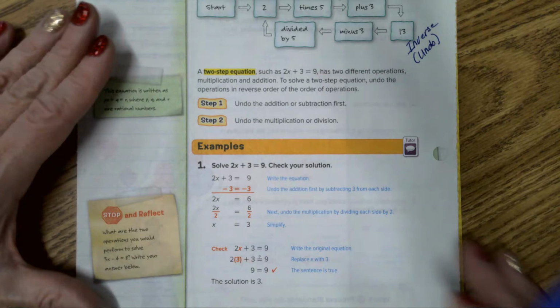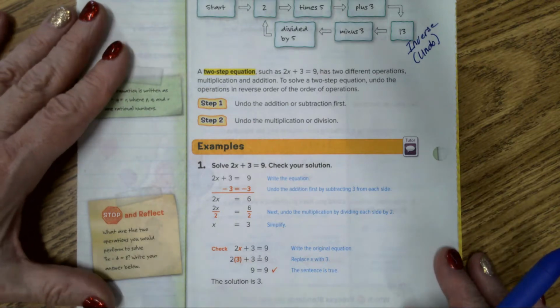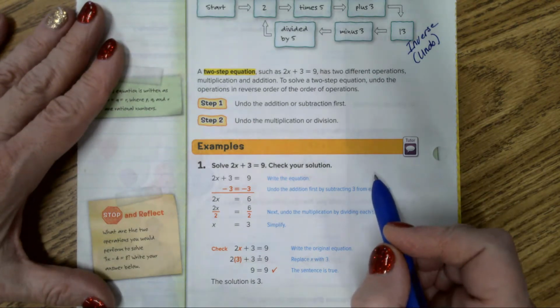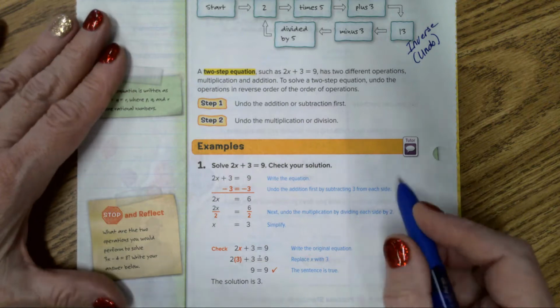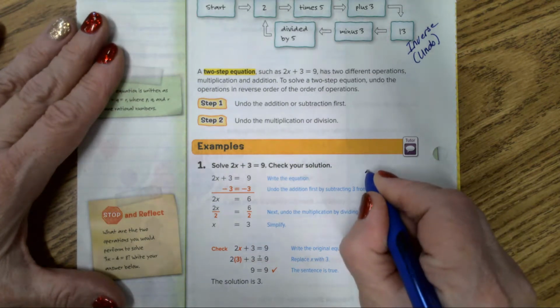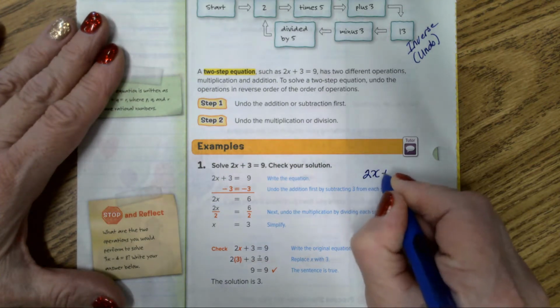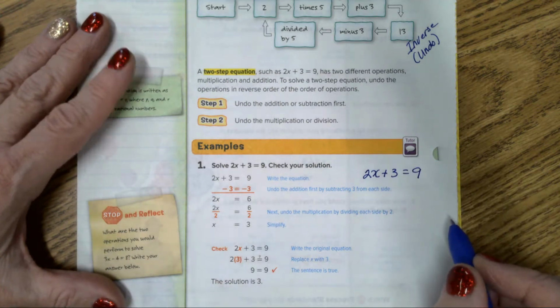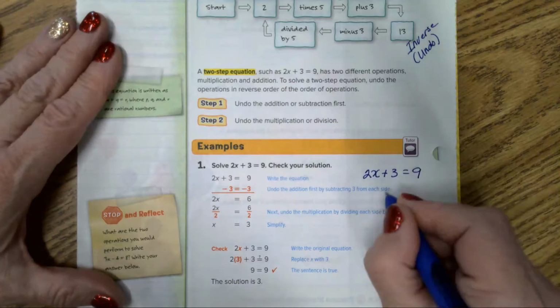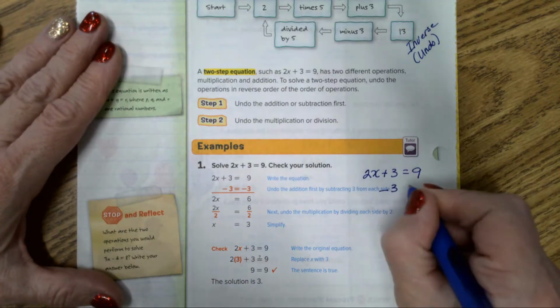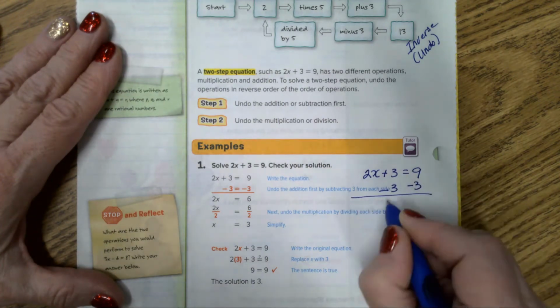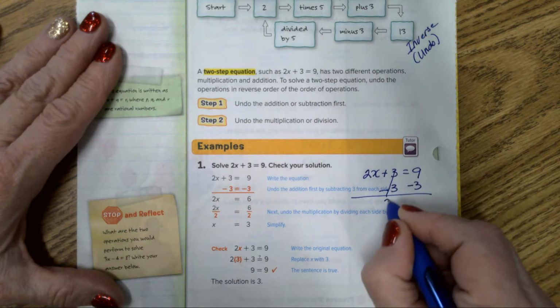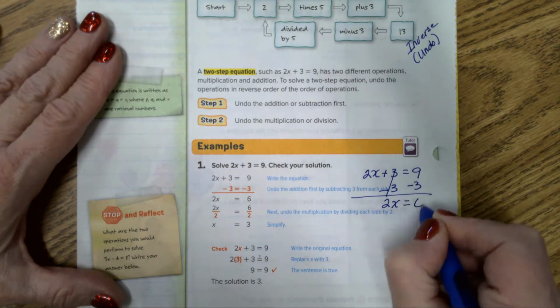All right, let's look at example 1. Rewrite the problem over here to the right. We have 2x plus 3 equals 9. You first undo the addition by subtracting 3. Now you have 2x equals 6.